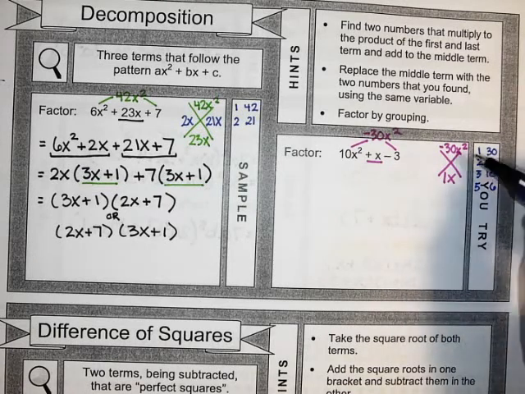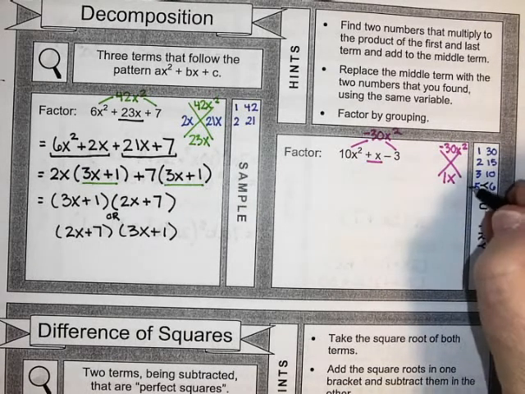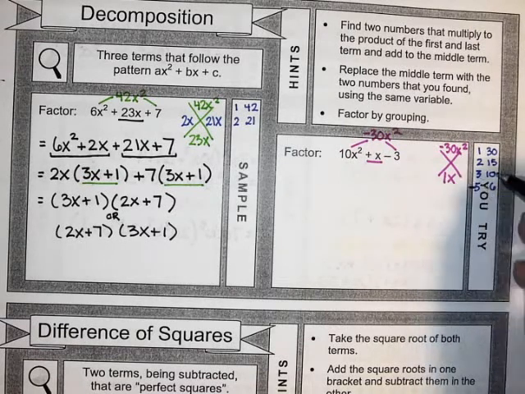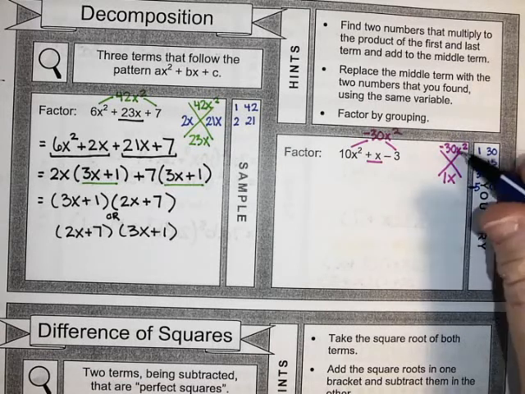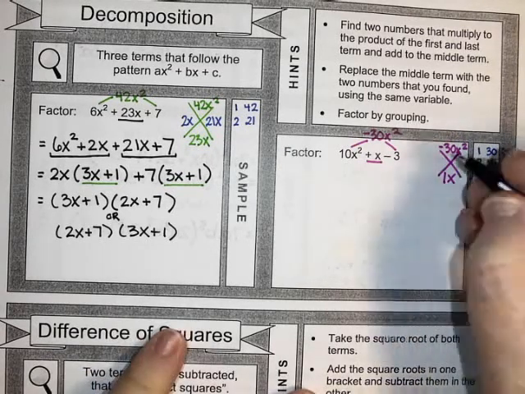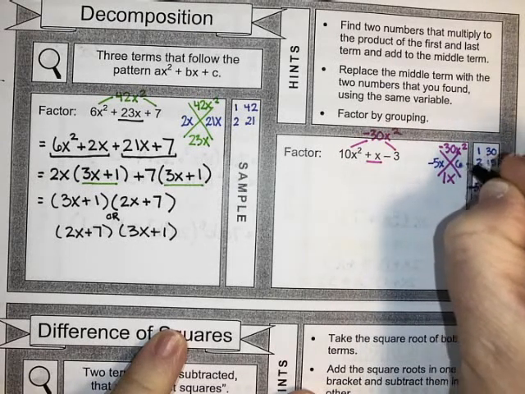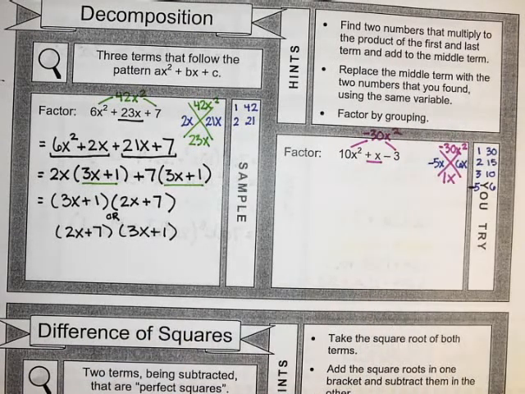So 5 times 6 is 30. If I made this negative 5 and positive 6, that would give me positive 1. And negative 5 times positive 6 would give me negative 30.